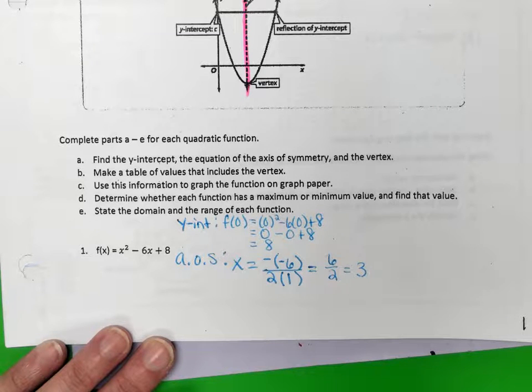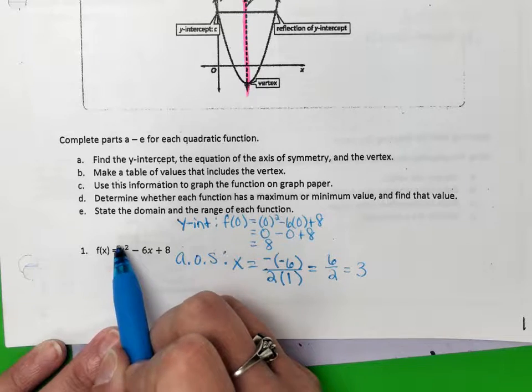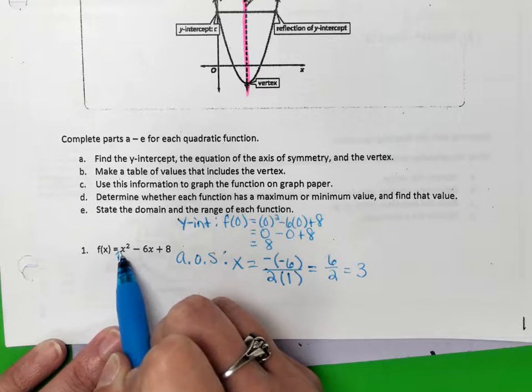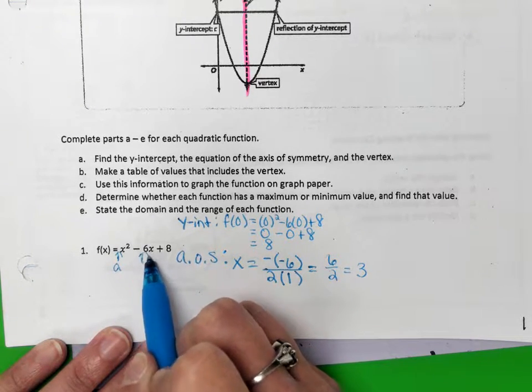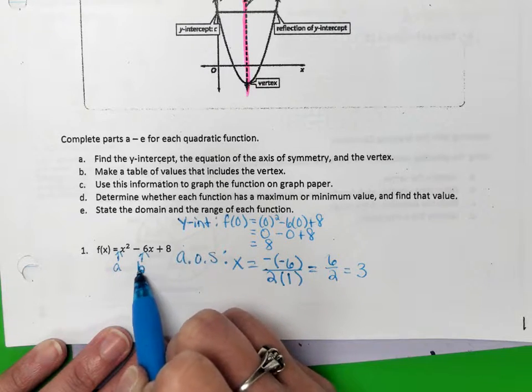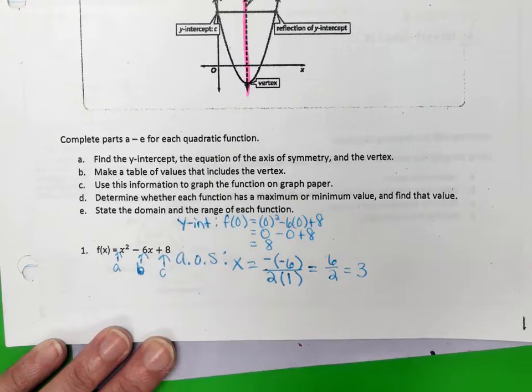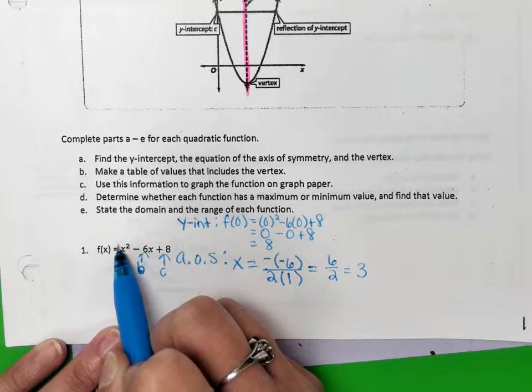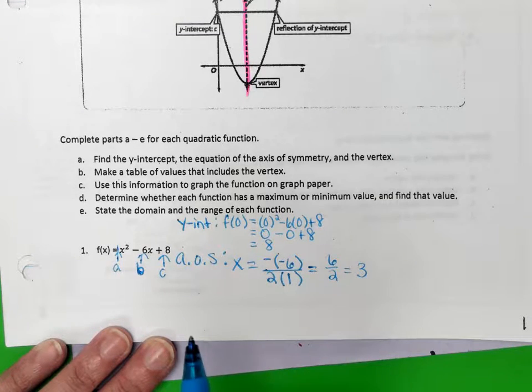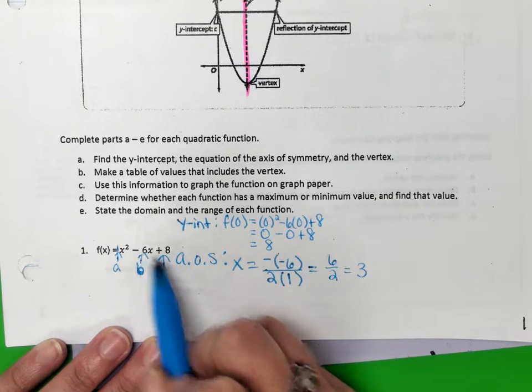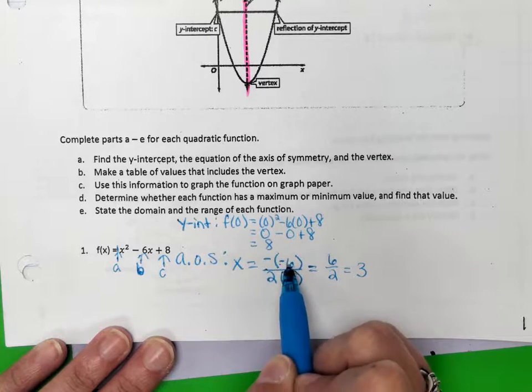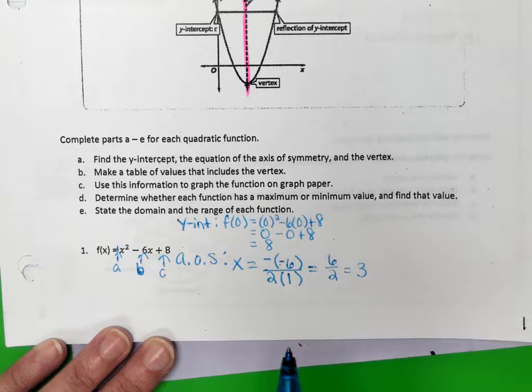Y'all okay? Where does the 1 come from? The very first number they give you is A. So, Sam, right here, this is A, this is B, and this is C. A is understood to be 1. Oh, okay. That's why I plugged in negative 6 right here, because it's negative B over 2A.